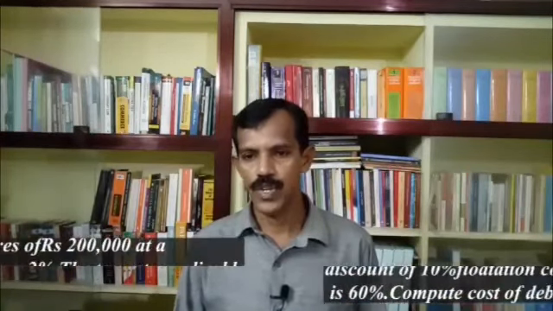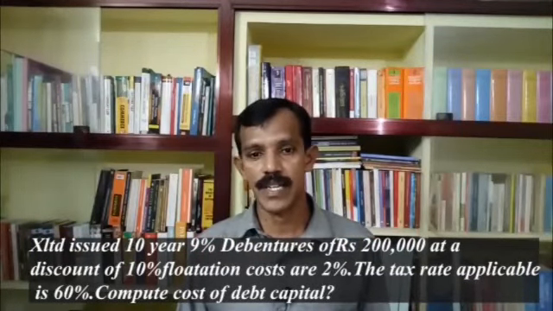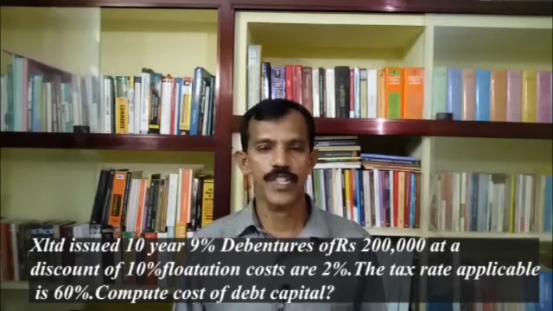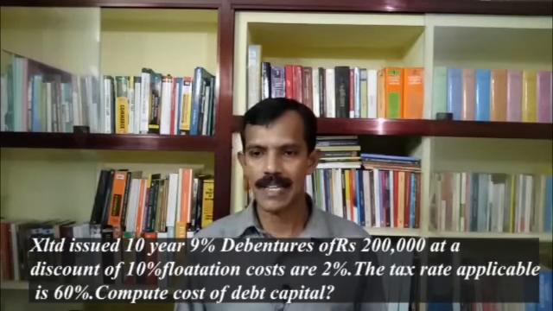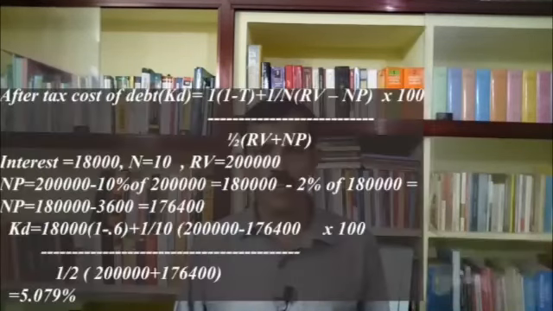Then we illustrate it. Example: X Limited issues 10-year 9% 2 lakh debentures at a discount of 10%. Here we are issuing debentures at a discount of 10%. Flotation costs are 2%. The tax rate applicable is 60%. Compute the cost of debt. Our formula is interest into 1 minus T plus 1 divided by N into RV minus NP, all divided by half of RV plus NP into 100.